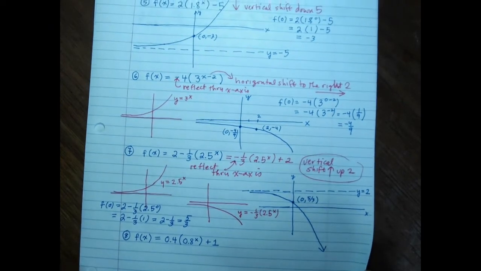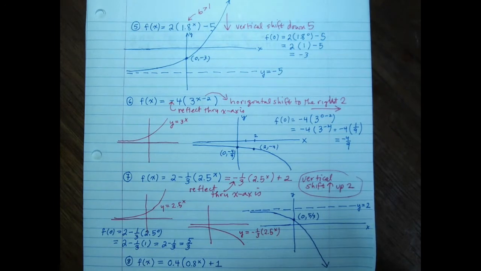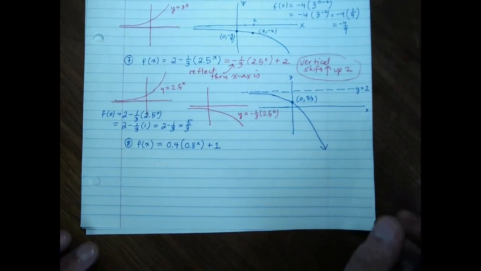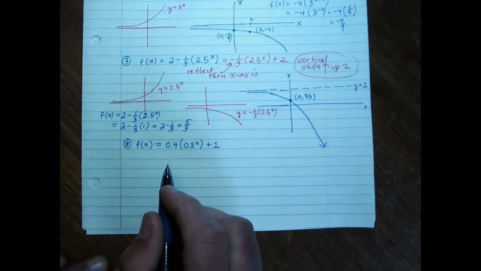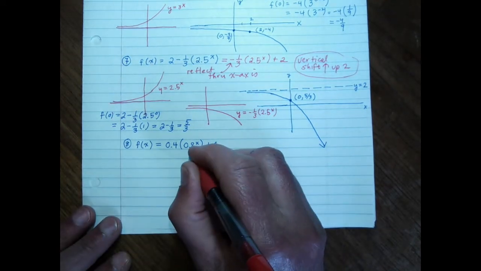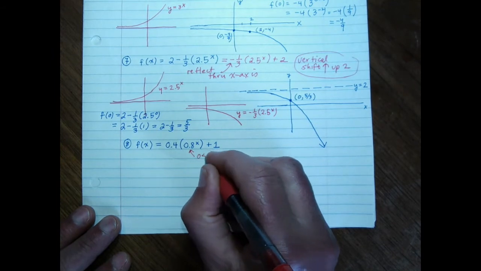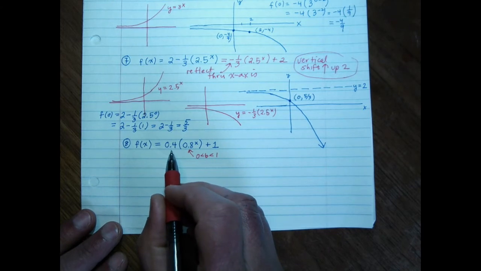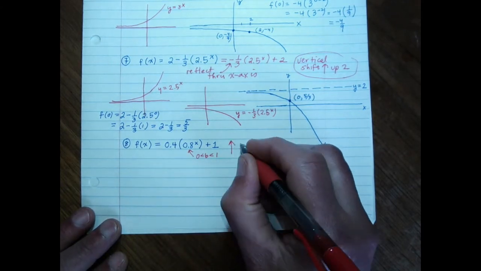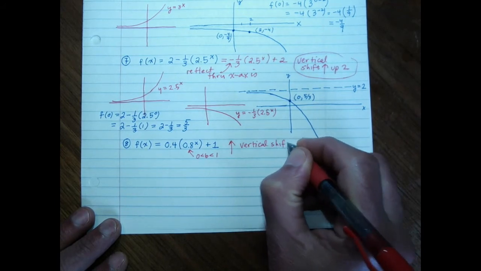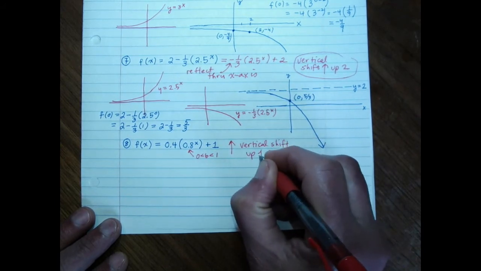And now we've got 5 in blue, 6 in blue, 7 in blue. We have one more graph to draw here. And number 8 has a base between 0 and 1. And I see that I also got a vertical shift of up 1 unit.